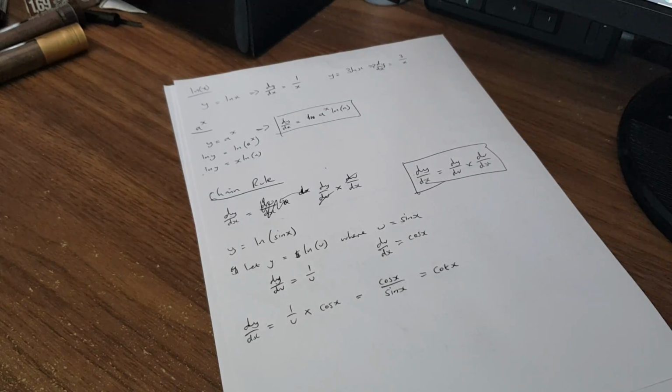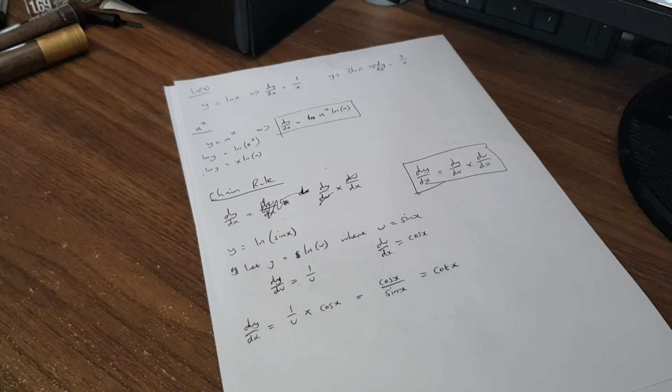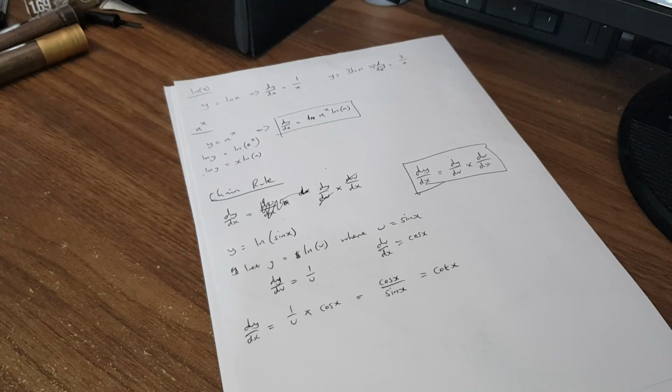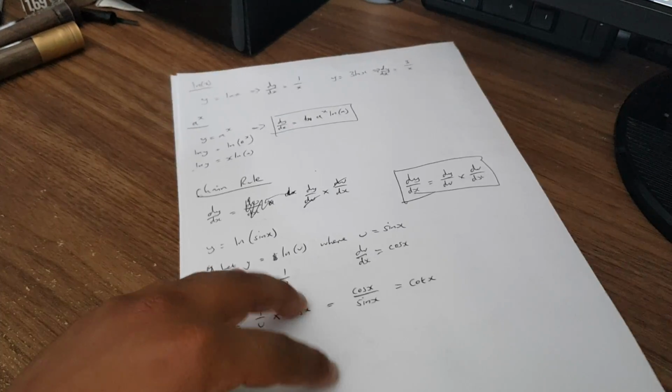I'll go through one more example, but I hope that's helped so far. I hope you already have a prelude understanding of what cot is and whatnot. Okay, let's go on to a different example.